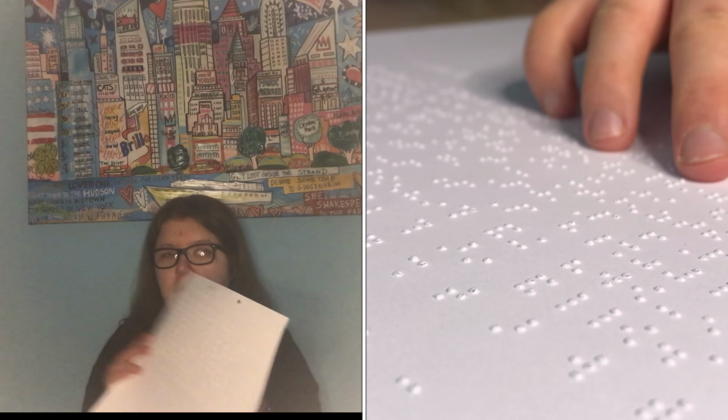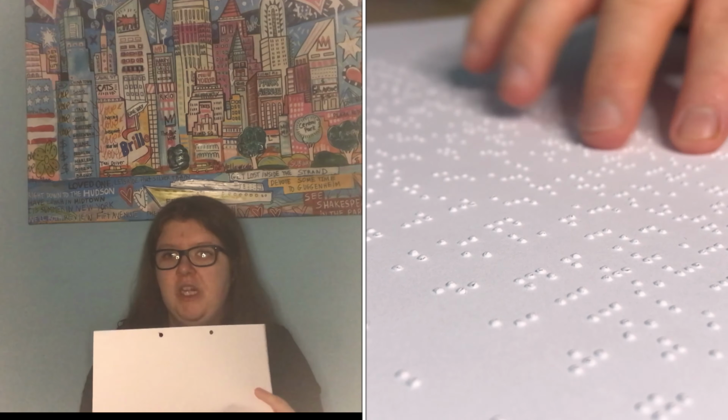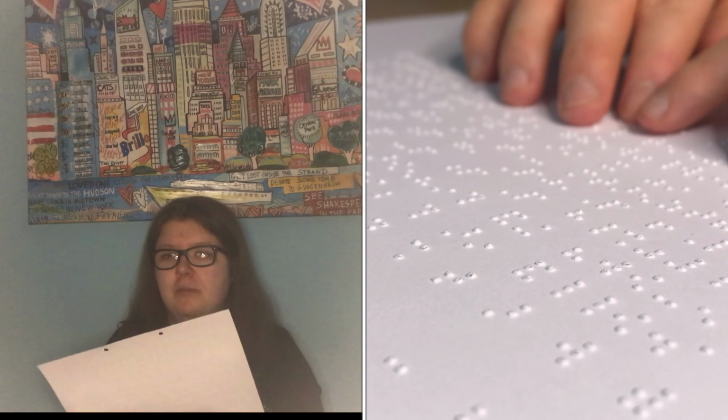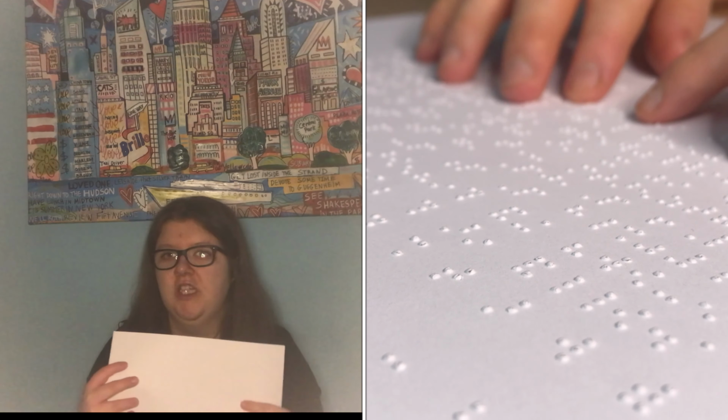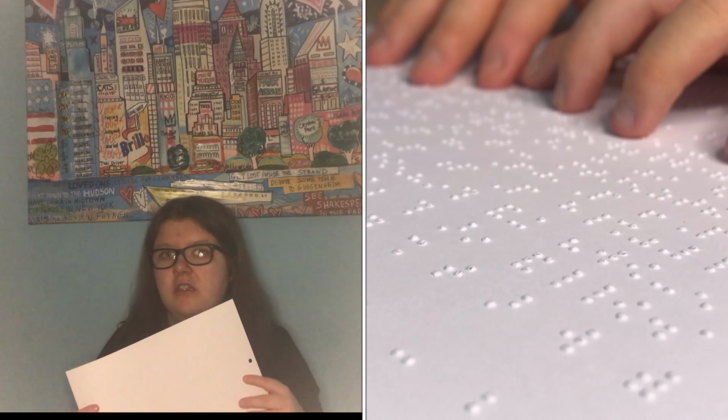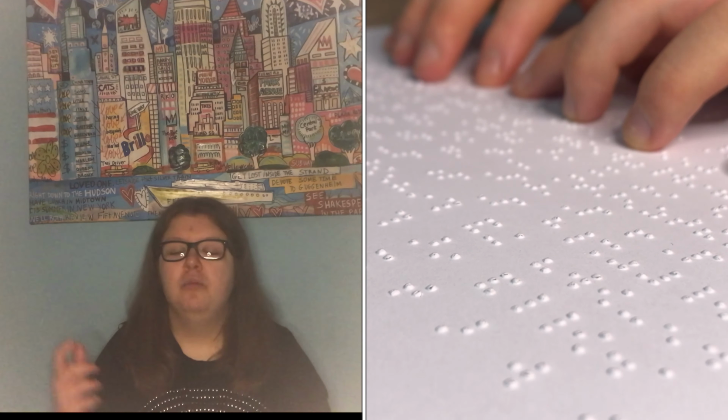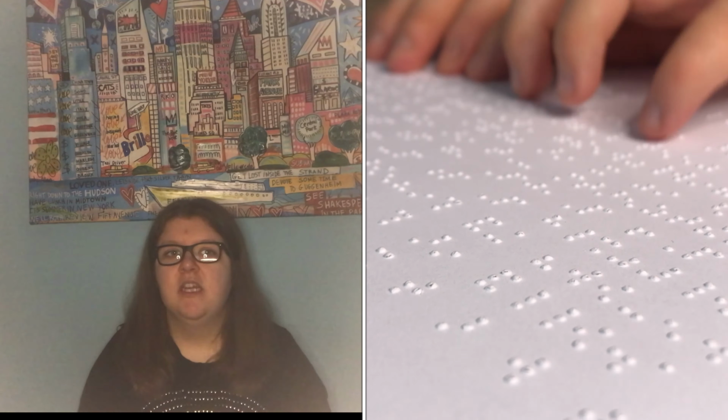So this is the type of paper that you can do Braille on. As you can see, I've done a little bit of Braille on it already, but it is a lot thicker than normal paper because you have to punch these Braille dots into it, and then that can be put into the Perkins Brailler and taken out.